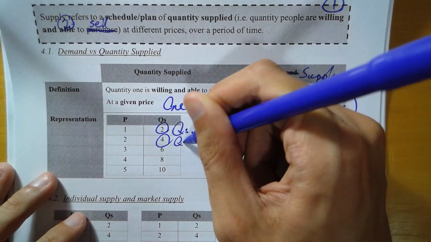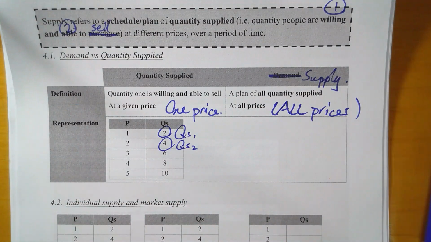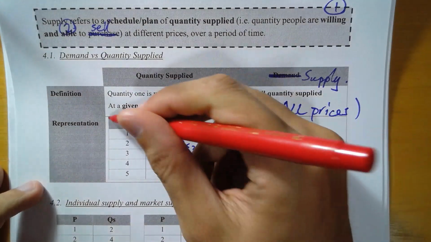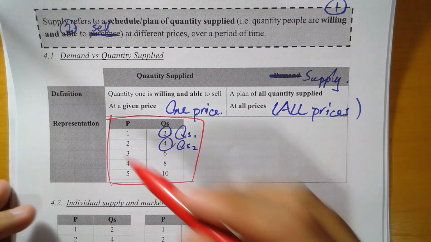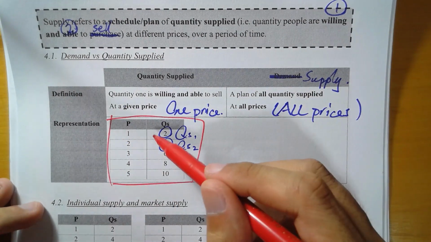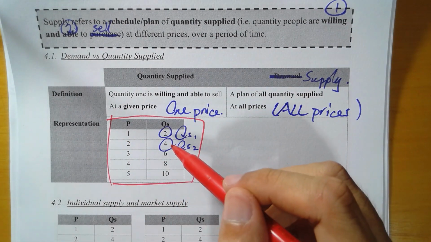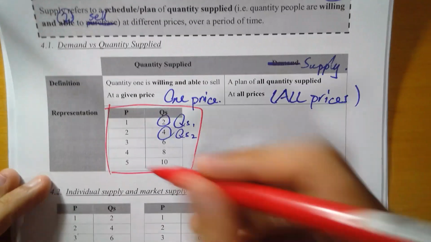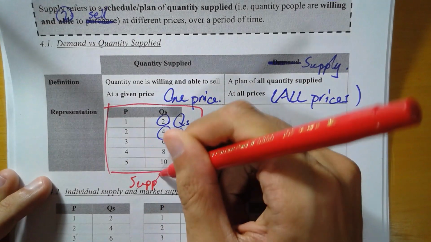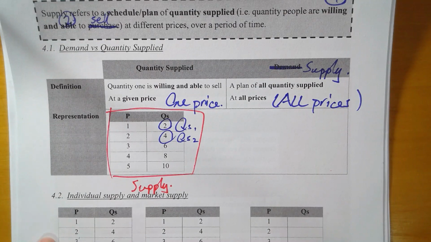Let's say QS1, QS2. When the whole thing is added together, 成個表加埋, showing different prices with different QS, 我哋叫 supply 啦，成個 schedule 加埋.